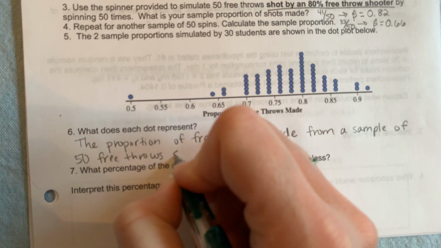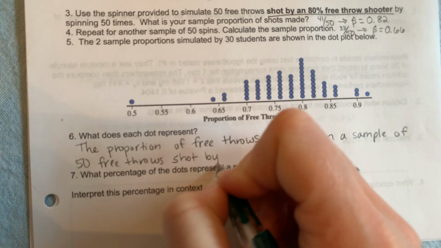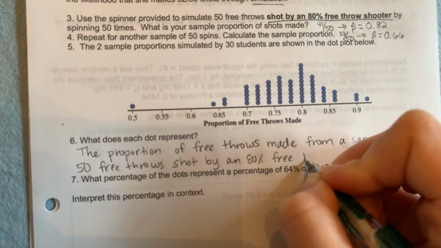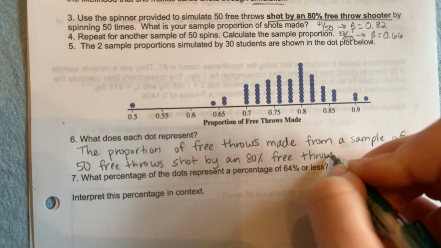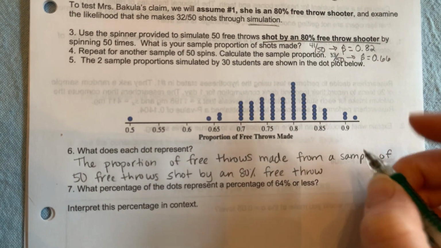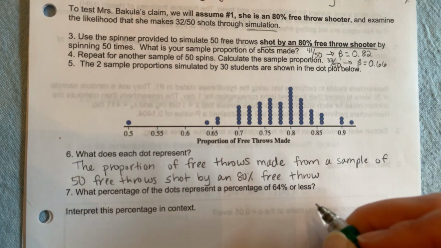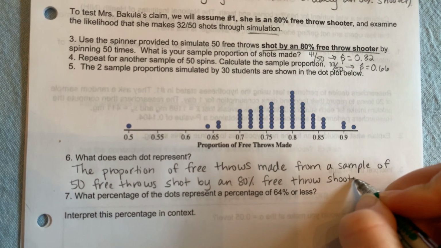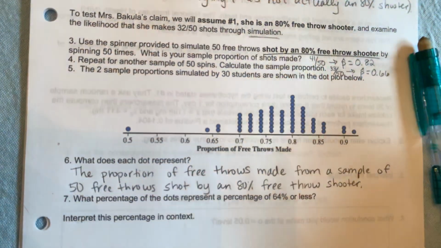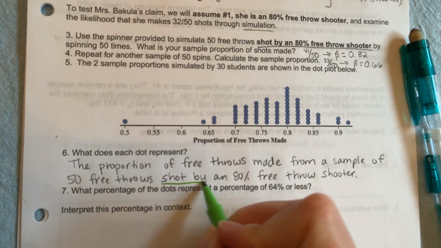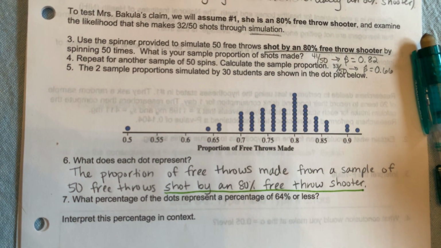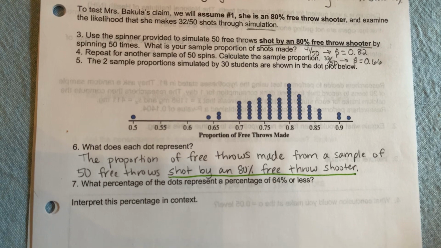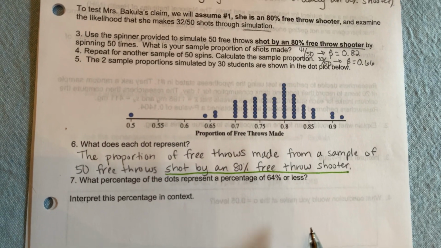And this is important: these are shot by an 80% free throw shooter, right? It's not necessarily me that's shooting these, because I might not be an 80% free throw shooter, but this spinner does represent an 80% free throw shooter. I'm going to underline that to indicate that part is really important. These are actually shot by an 80% free throw shooter. And we're going to use them to determine whether it's likely that I would have actually gotten 32 out of 50 had I been an 80% free throw shooter.